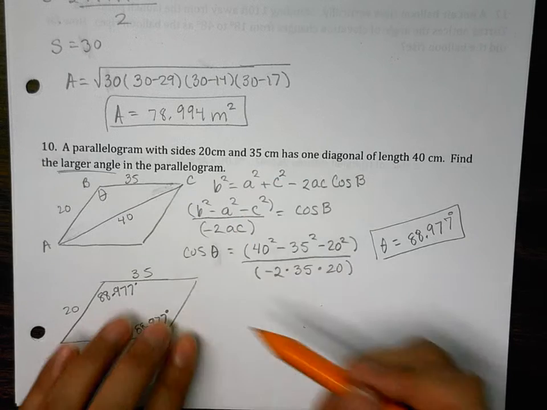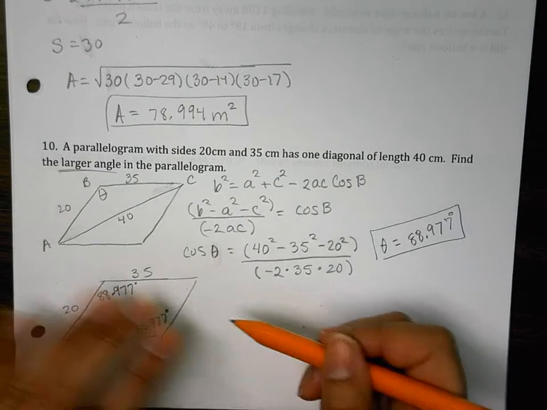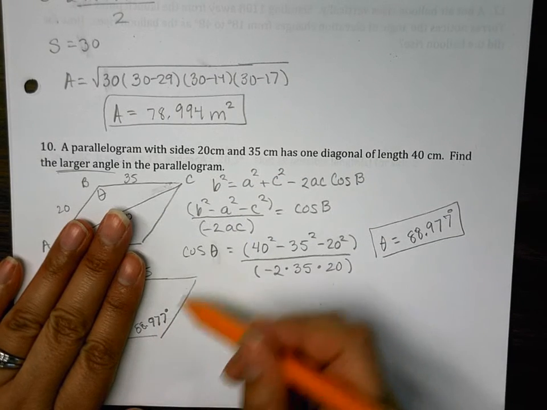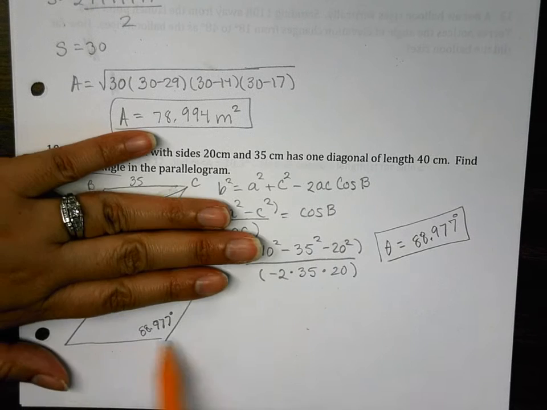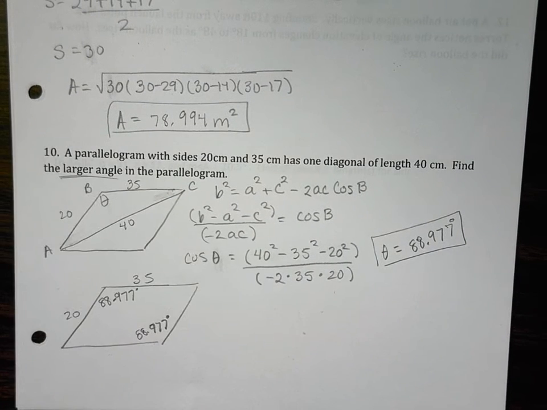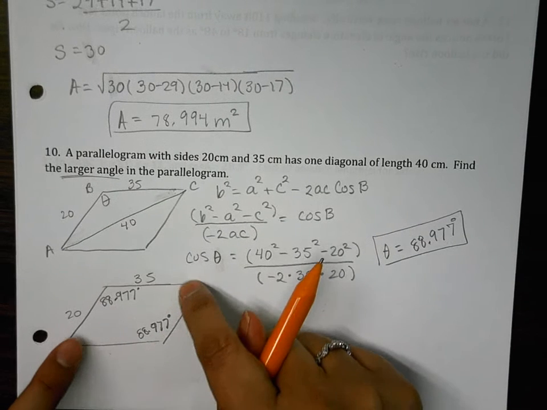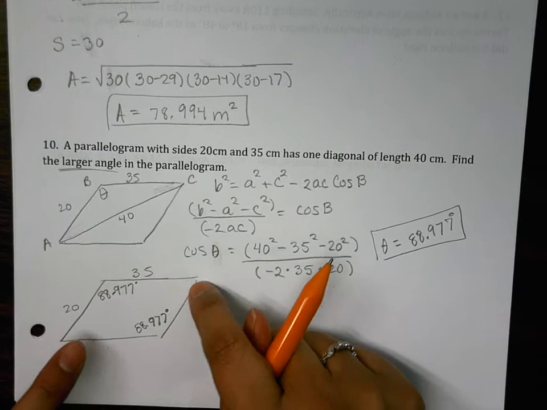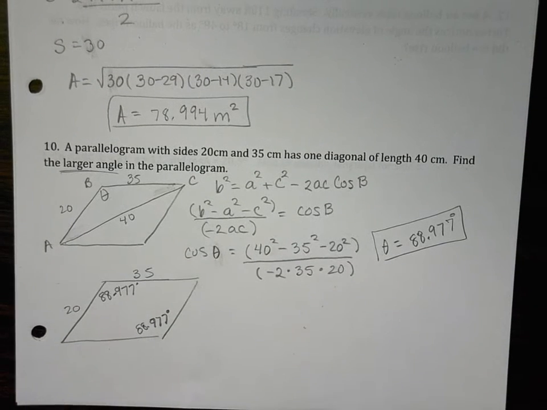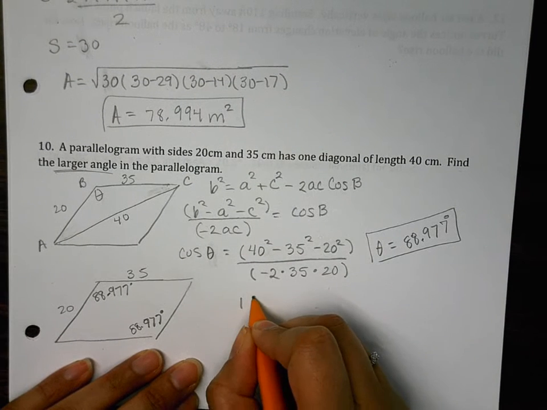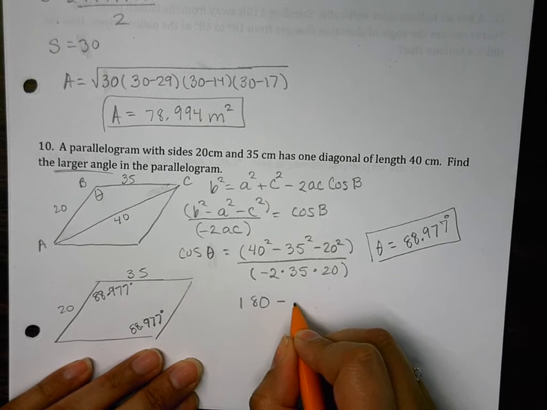Subtract it from 180, because these two angles are supplementary, or those two angles are supplementary. Any of these two consecutive angles are supplementary. So she said subtract it from 180. What's the other way? Add these two and subtract it from 360. And then why do we cut in half? Because these two are the same. They're equal. All right, do that now, whatever method you use.